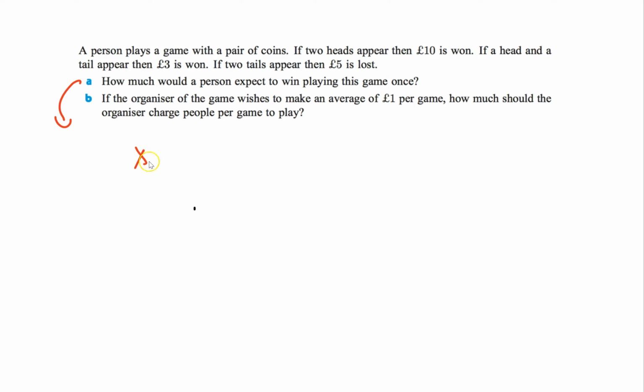Right? Our different possibilities are, we could get 2 heads. We could get a head and a tail, so heads and tails, tails and heads. So one of each. And then if 2 tails appear. Now we kind of done this before. We actually know the probability. Well, let's do the value first, right? 2 heads, you win 10 pounds.